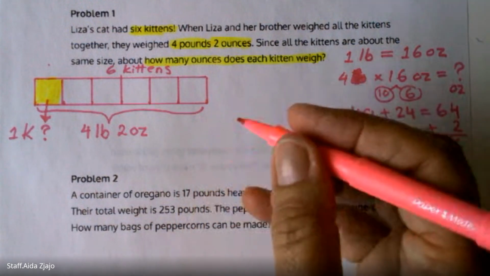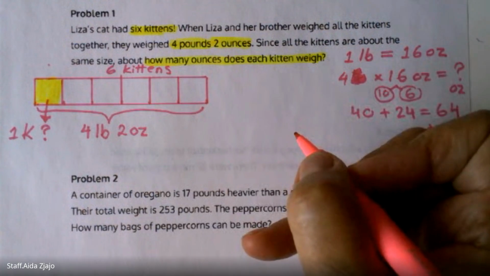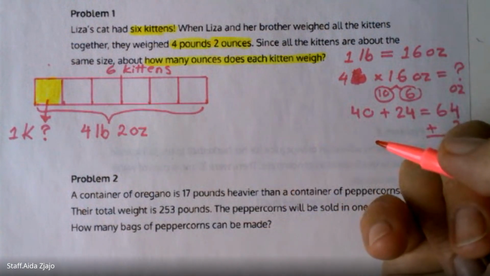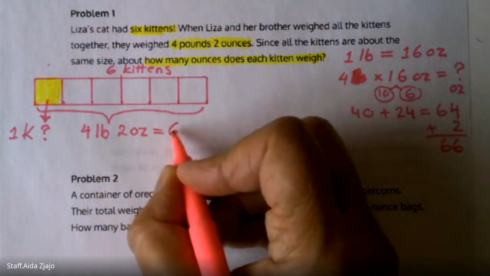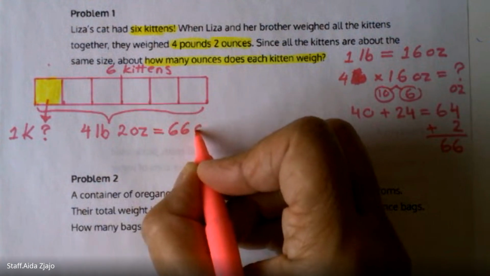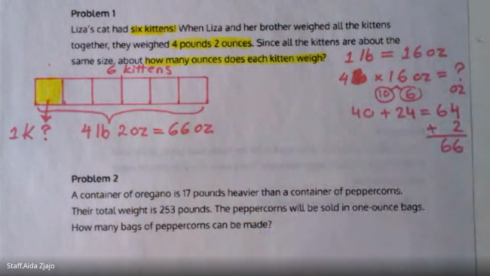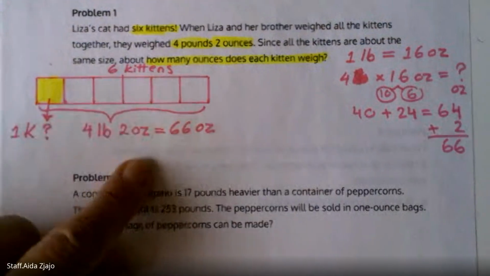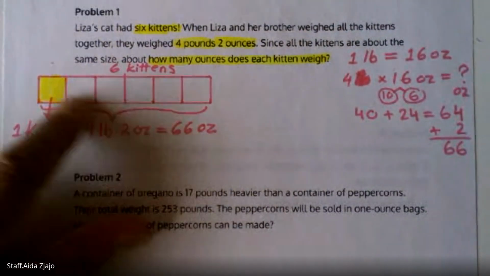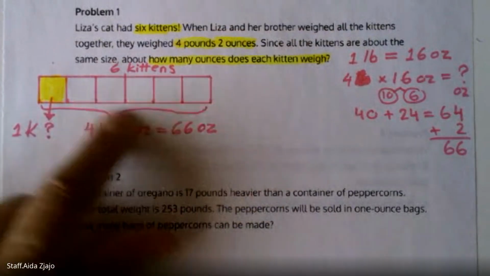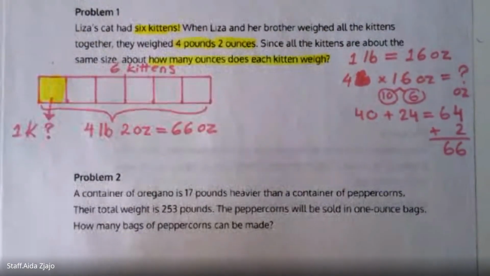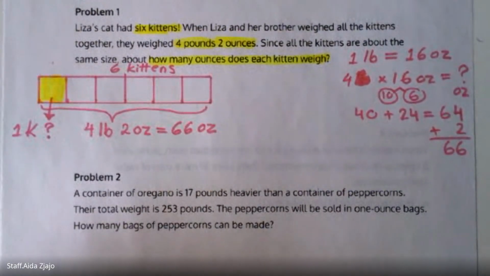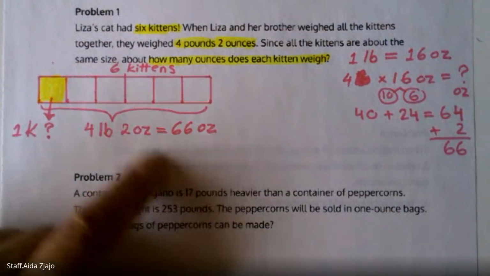Okay, so now we're going to write equals 66 ounces. Now you can think about this easily if you give 10 each, so 10, 20, 30, 40, 50, 60. So then you will have the correct answer there.